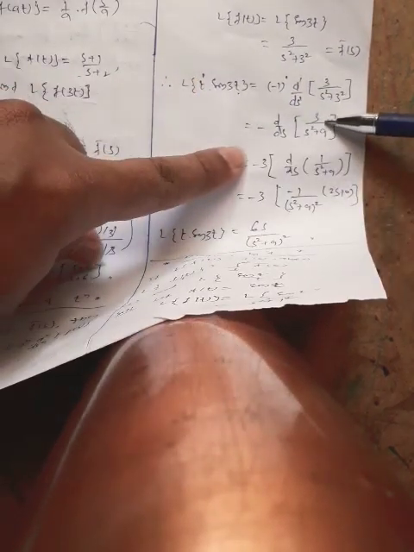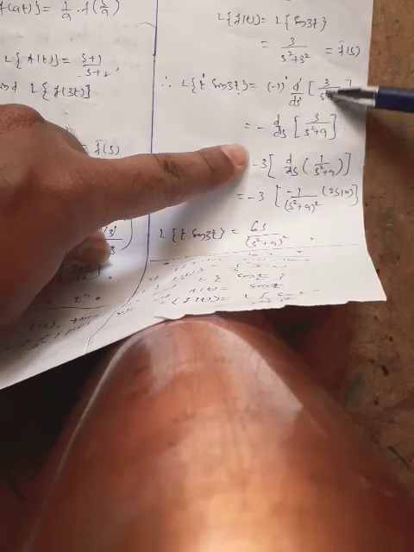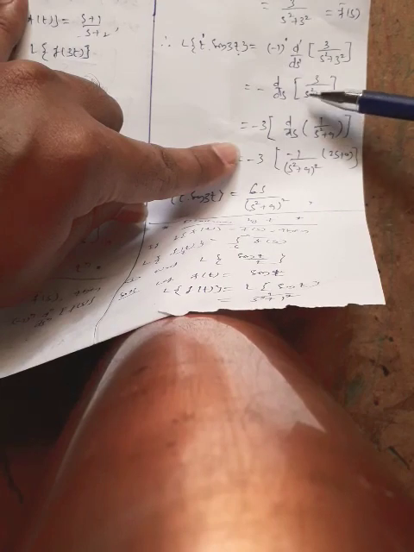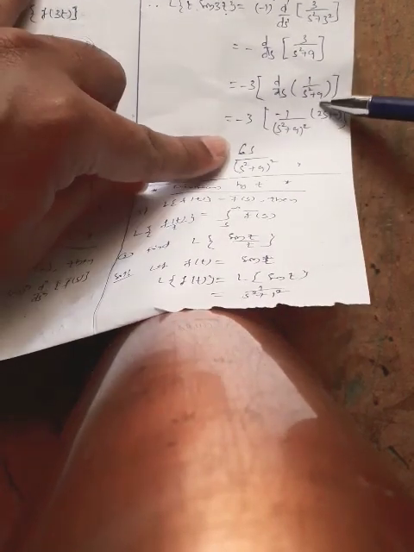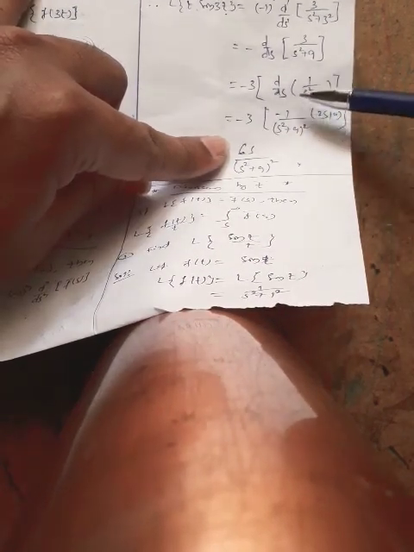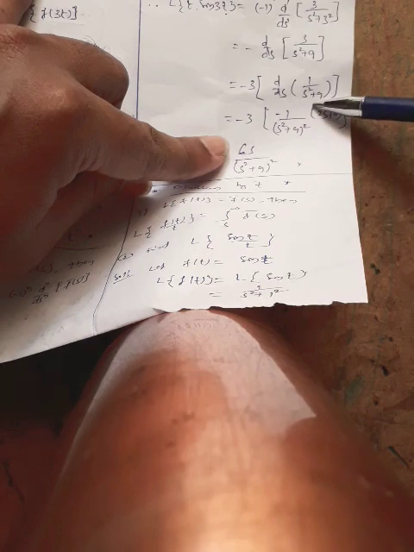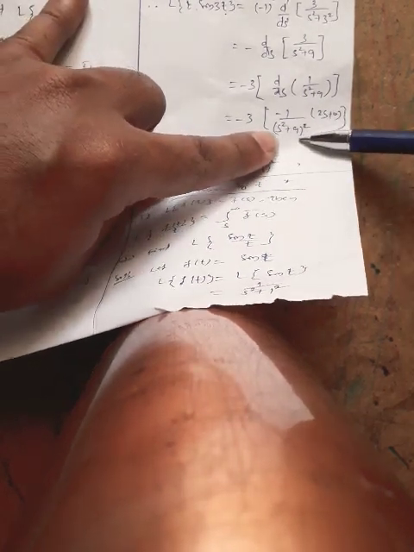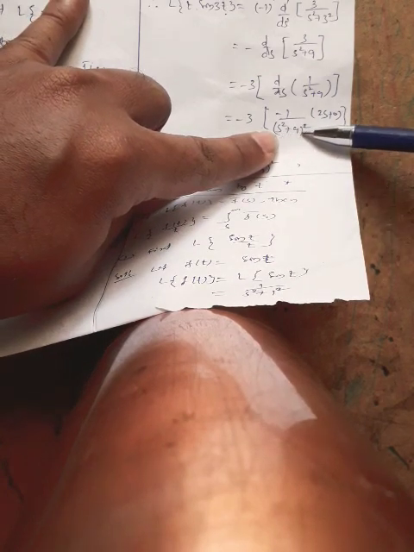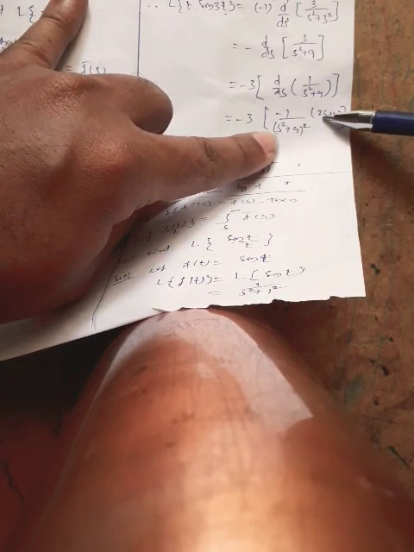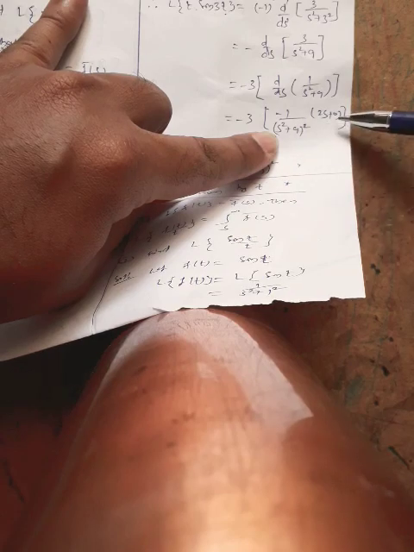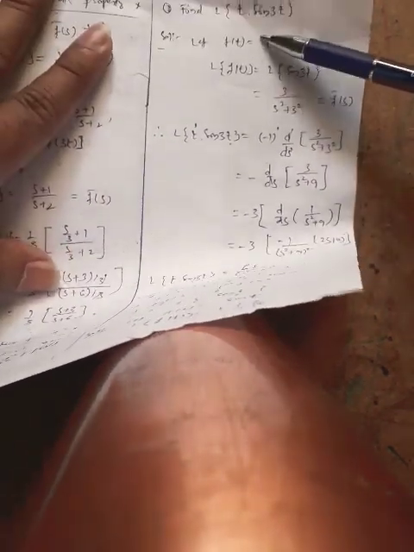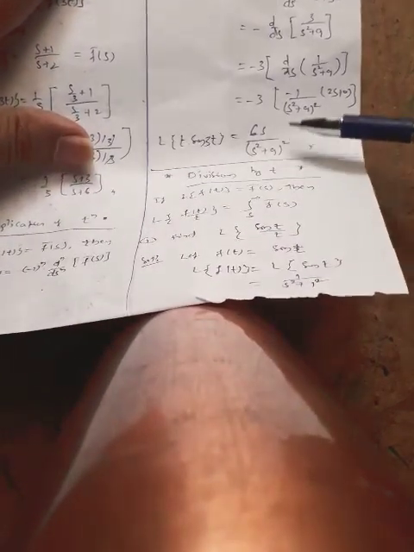Now minus d by ds of 3 by (s square plus 9), with 3 outside, the derivative of 1 by (s square plus 9). Now this is in the form of d by dx of 1 by x. D by dx of 1 by x is minus 1 by x square. This is not a single term, so by the chain rule we have to differentiate this one. The derivative of s square is 2s, and the derivative of the constant is 0. In this way, we will get the multiplication by t power n problems.